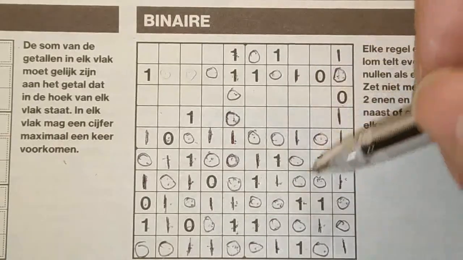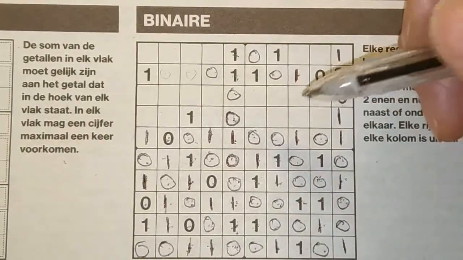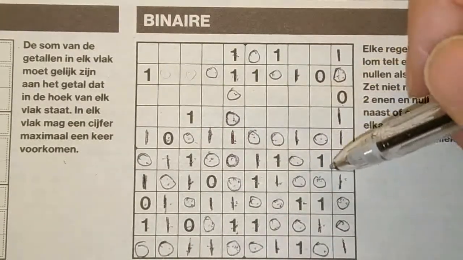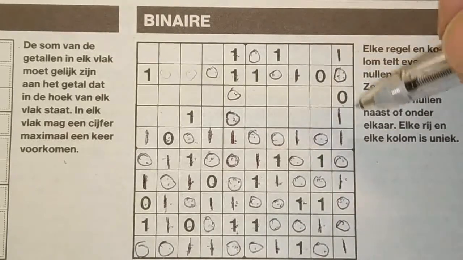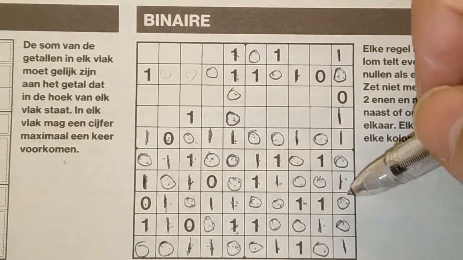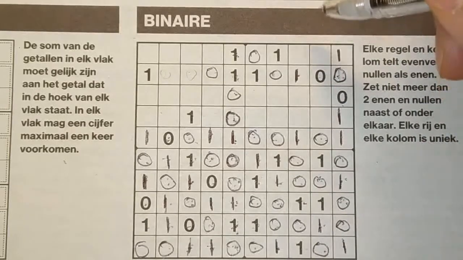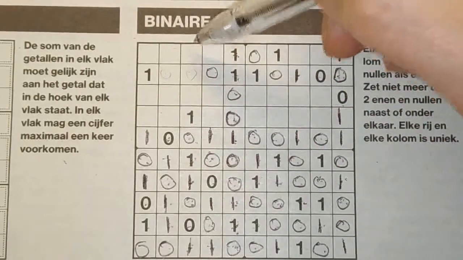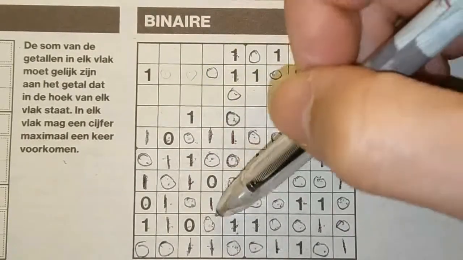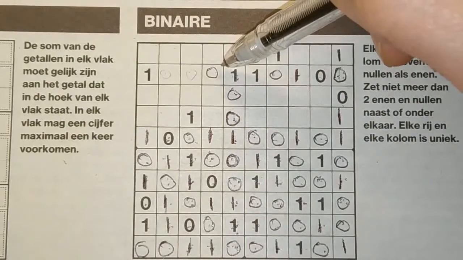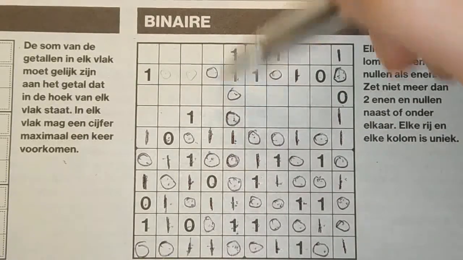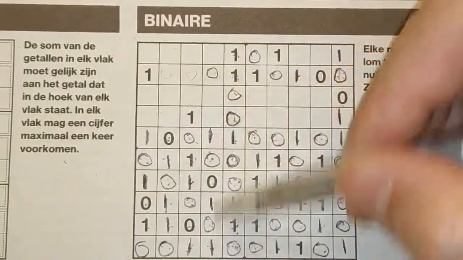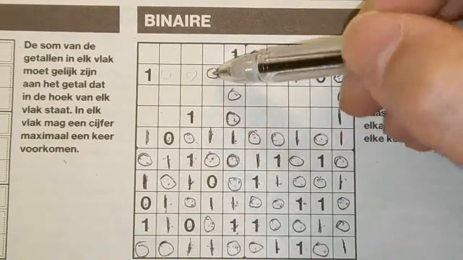Yes, here in this column 1, 2, 3, 4 O's.